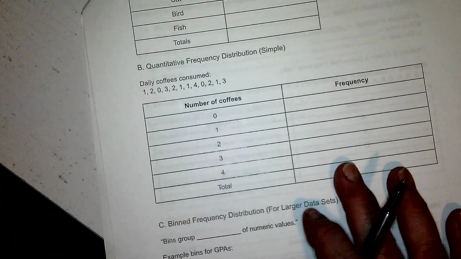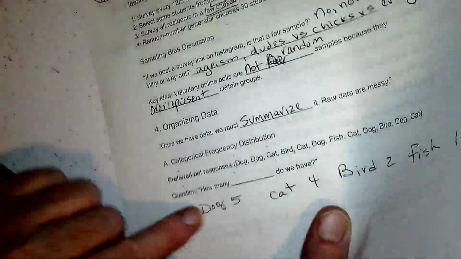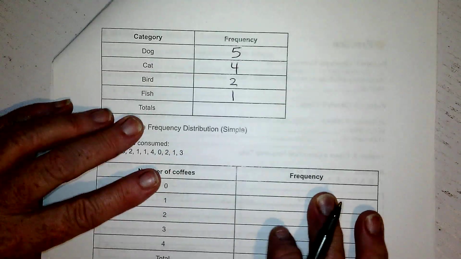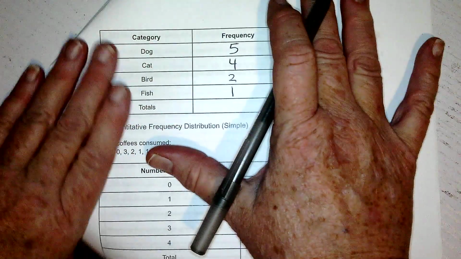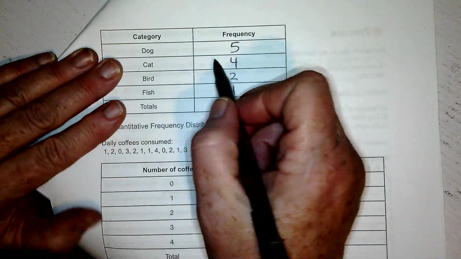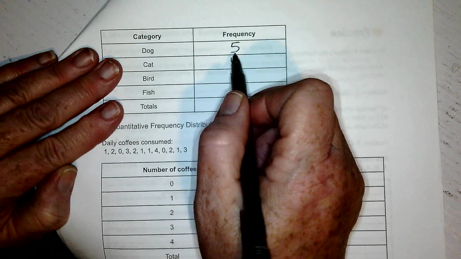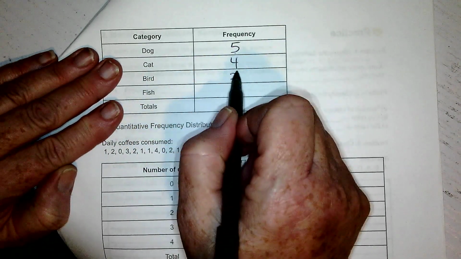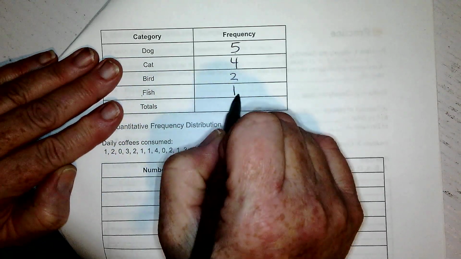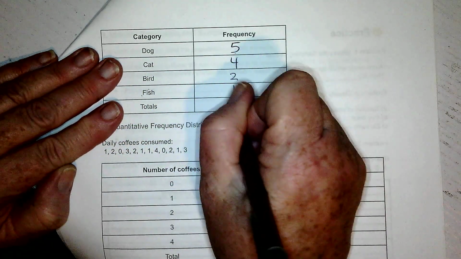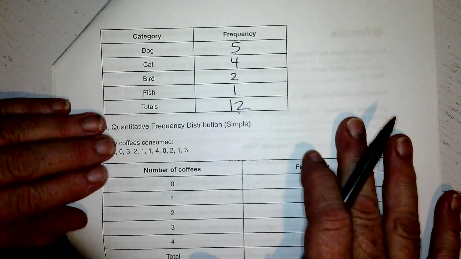Okay. So I'm going to take those numbers that I just tallied, 5, 4, 2, and 1, and put them on what's called a frequency chart. A frequency chart just tells you how many people chose dogs as their favorite pet, how many people chose cats, how many chose birds, and how many chose fish. Your total is when you add these all up. So 9, 10, 11, 12. There's 12 total data responses.